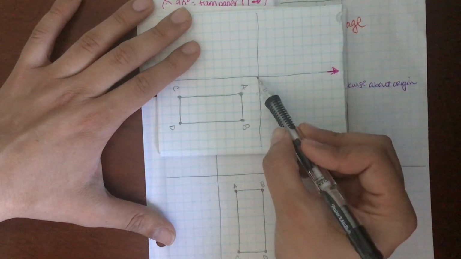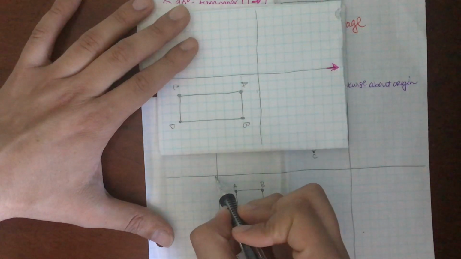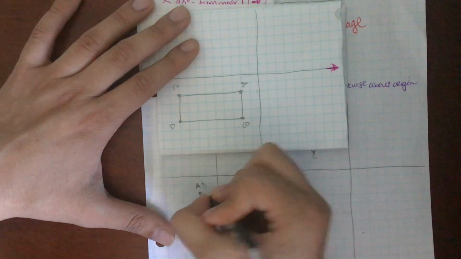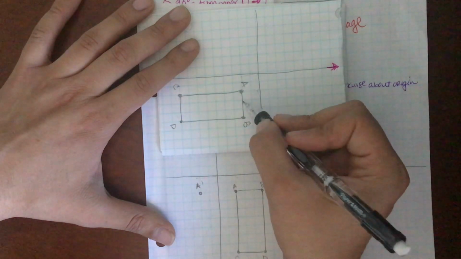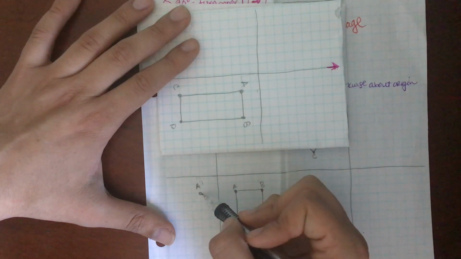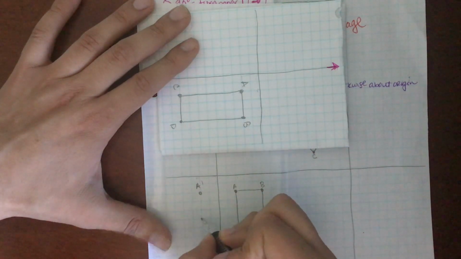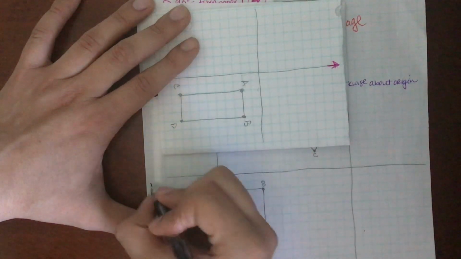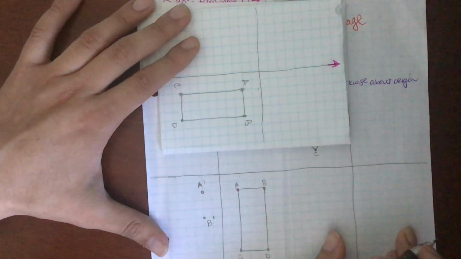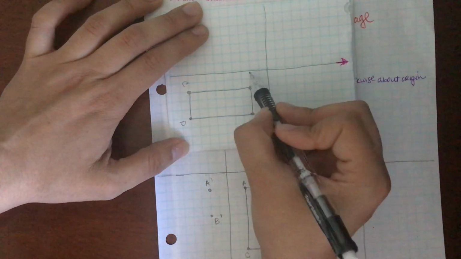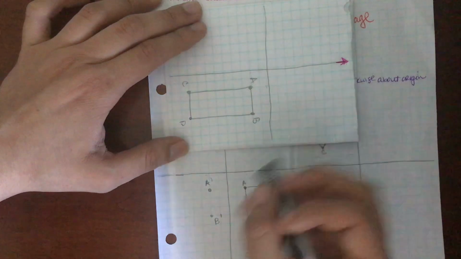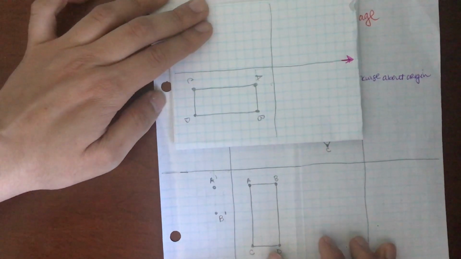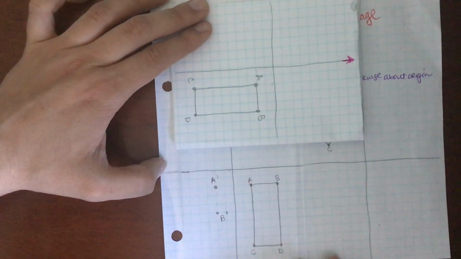So to get A, I go 2 to the left and 2 down. That's my A prime. 2 to the left, 1, 2, 3, 4, 5. 2 to the left, 2, 3, 4, 5. I can already see that it might not fit on my paper. This is where I'm noticing. Hopefully it does. Letter C, it's 1, 2, 3, 4, 5, 6, 7, 8, 9. 1, 2, 3, 4, 5, 6, 7, 8. So it didn't fit just because of the length of the paper.